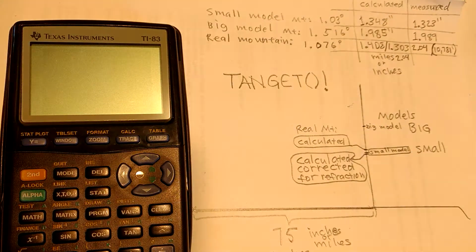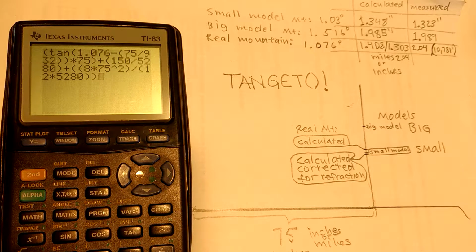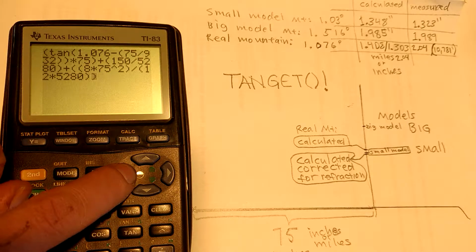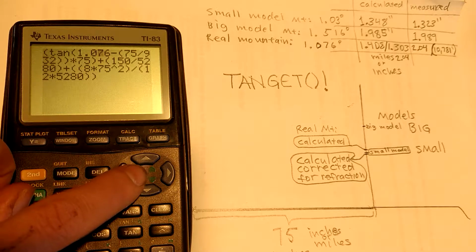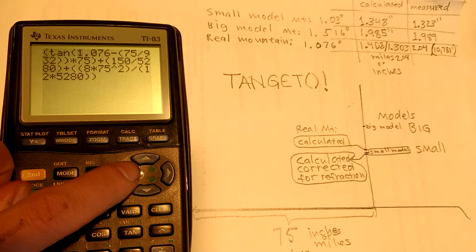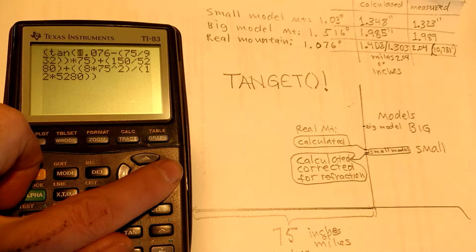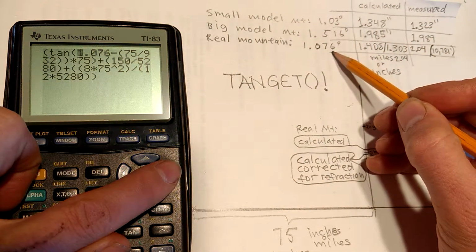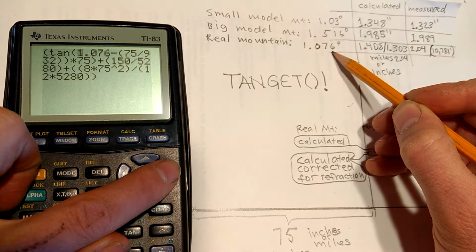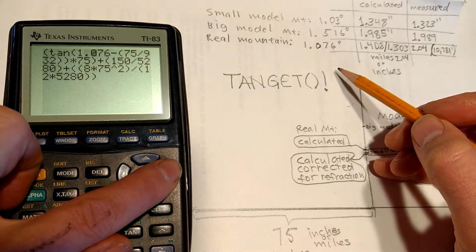So, let's fire this up. Here's the whole works. Can you see the cursor? Yeah, you can see the cursor. Okay, so we take the tangent of 1.076, which is the angle that we measured in the previous video of the angular height of Mount Baker from 75 miles away.